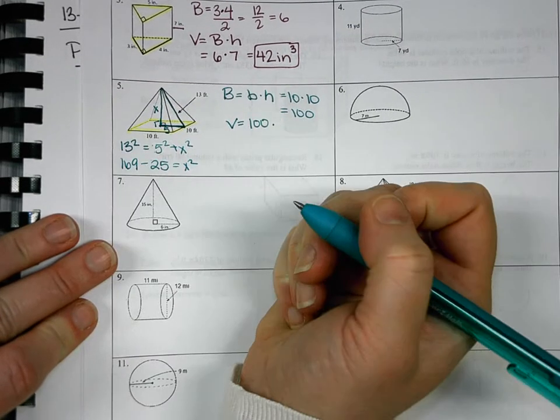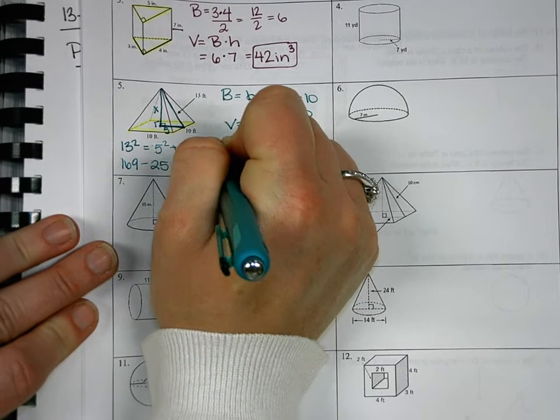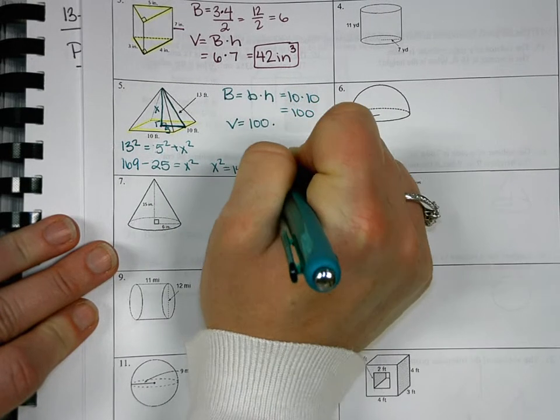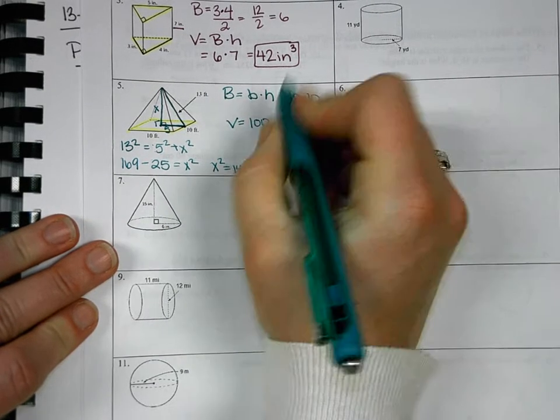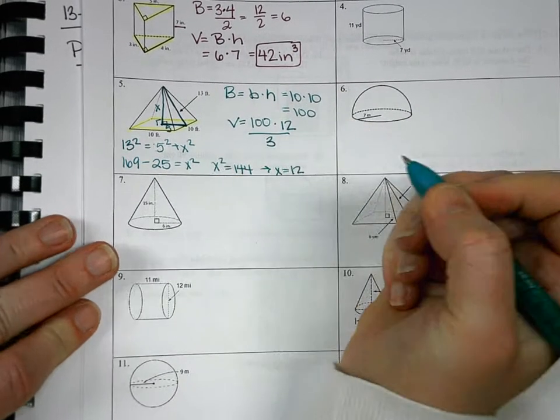Let's see, what's 169 minus 25? 144. So that means my height is 12. So I can plug that in for my height, divide by 3.